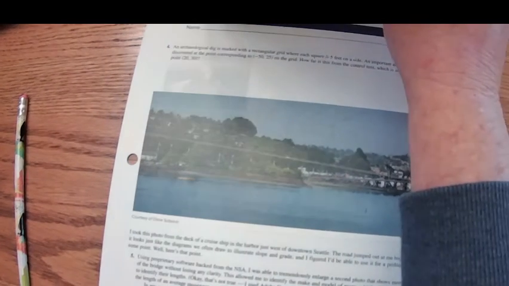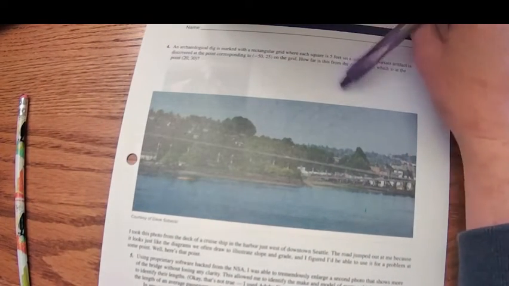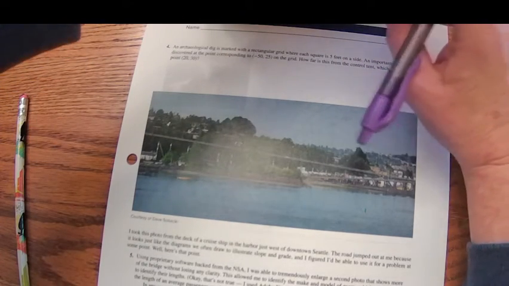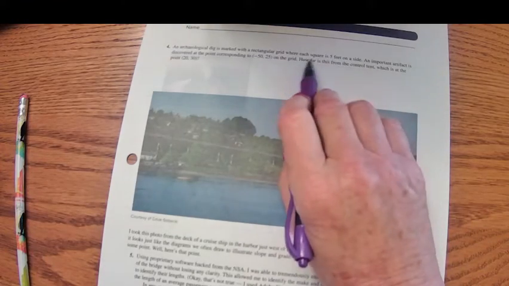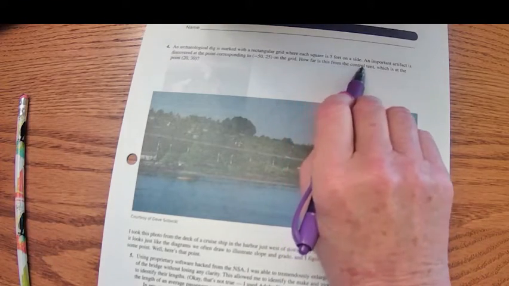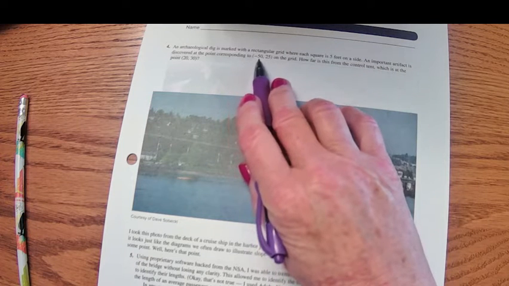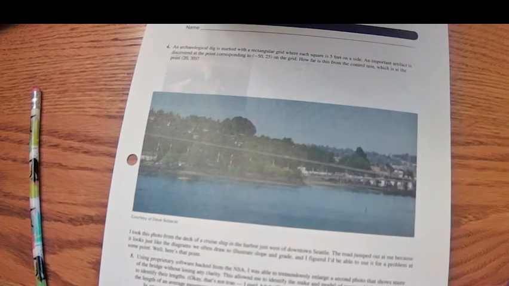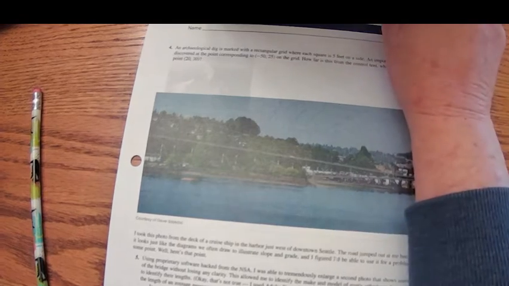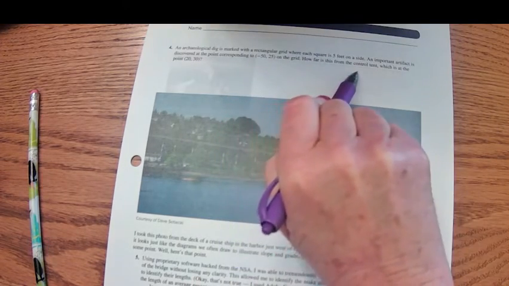All right, now we're ready for question number 4. An archaeological dig is marked with a rectangular grid where each square is 5 feet on a side. An important artifact is discovered at the point corresponding to negative 50, 25 on the grid. What's the distance between that point and the control tent, which is at the point 20, 30?